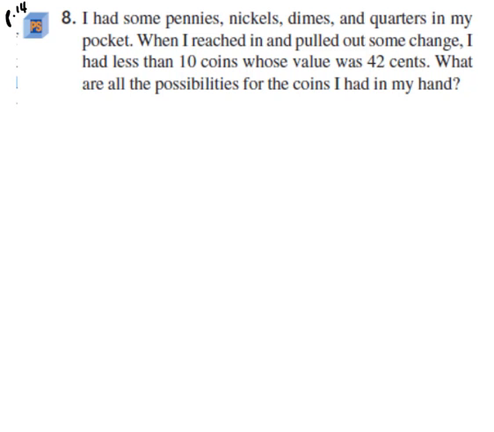Okay, in problem number 8, this problem is a little bit different. It says I had some pennies, nickels, dimes, and quarters in my pocket. When I reached in and pulled out some change, I had less than 10 coins whose value was 42 cents. What are all the possibilities for the coins that I had in my hand?